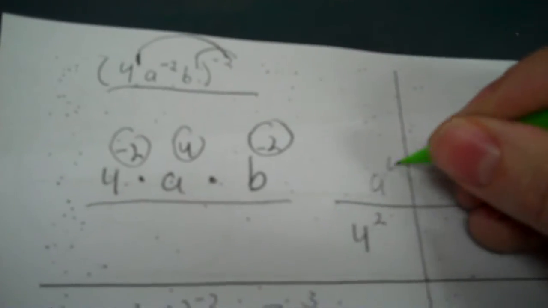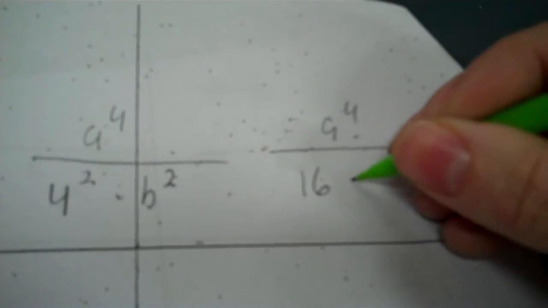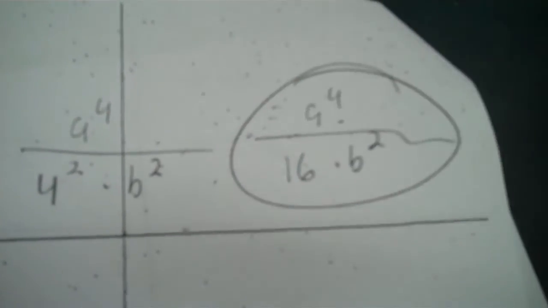That can't be brought over, it's got a negative, so you bring it to the bottom, and that becomes positive 2. You can bring that one over, that's positive. You can't bring that one, you have to bring that to the bottom, 2. 4 to the second is going to be 4 times 4, 16. Then a to the fourth times b to the second.